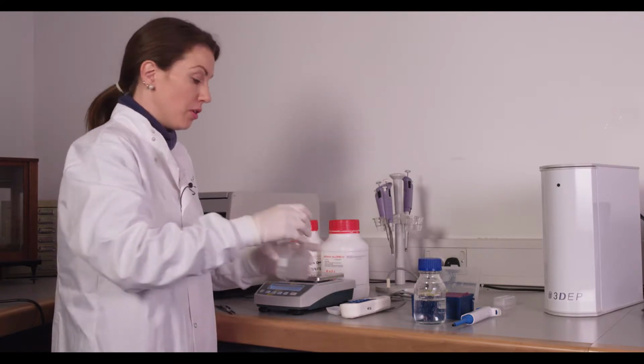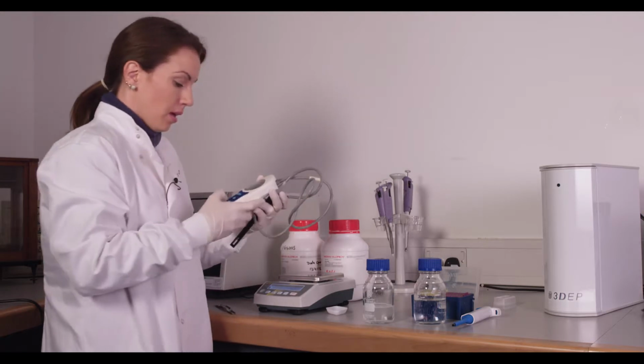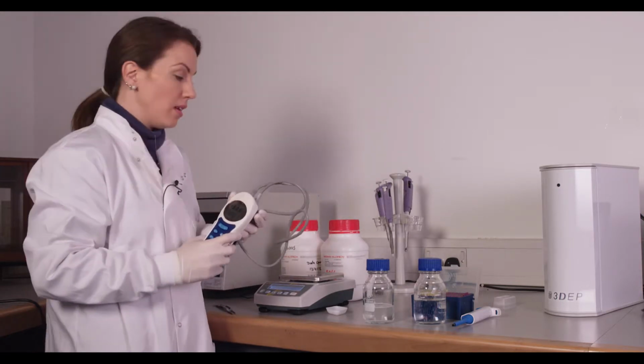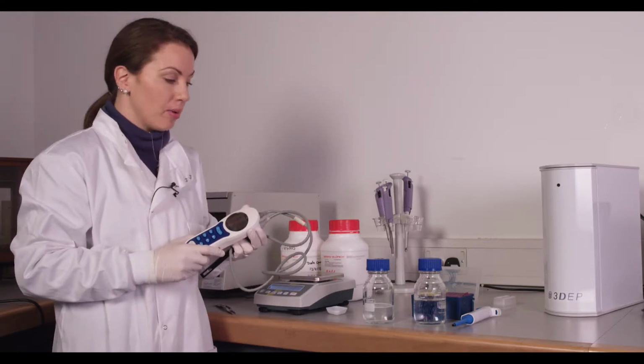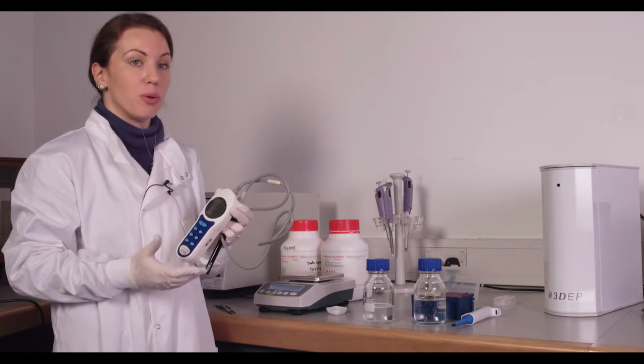Once the solution's dilute, you're going to want to measure the conductivity. And we'll need to adjust the conductivity to a starting point of about 10 millisiemens. Again, this is dependent on your cell type. A good starting point, if you've never done a cell type before, is 10 millisiemens per meter.